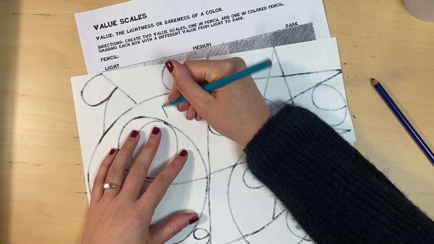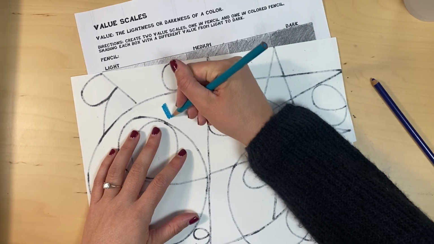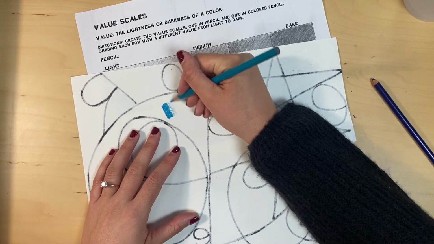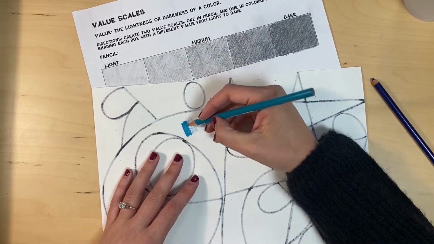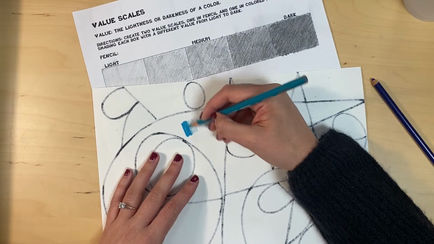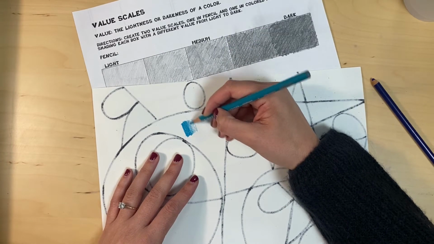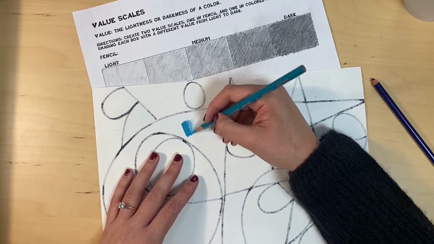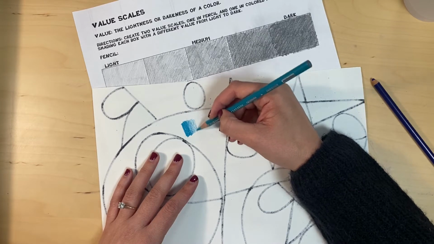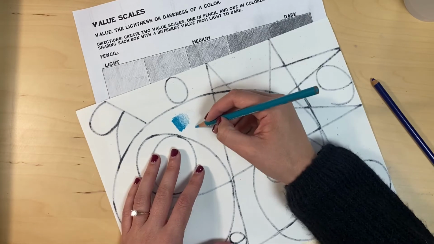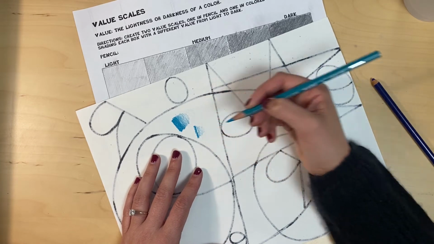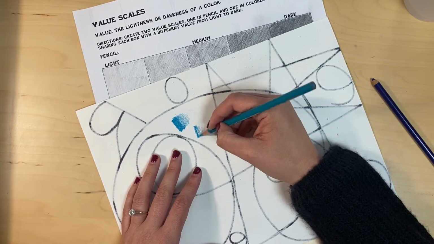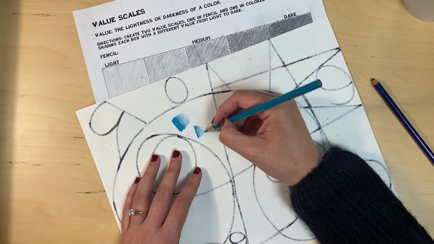One thing you want to try to avoid is having a dark value and then a very light value next to it. There's no medium value here, so if that happens, you just need to press down a little bit more with your colored pencil to get a medium value. And then you should also have that light value at the end. So it shouldn't be, again, like dark and then very light. You want to have a little bit of that medium value in the middle.